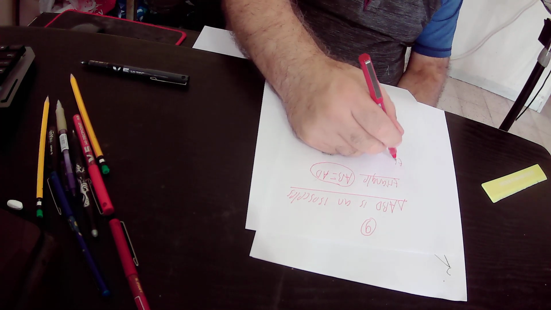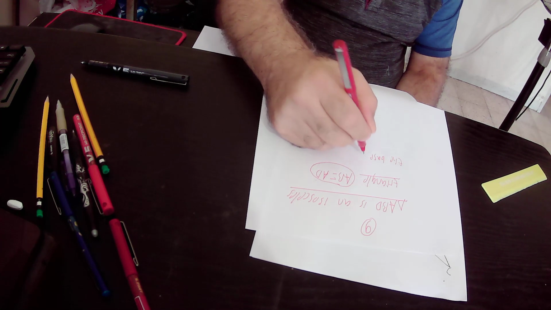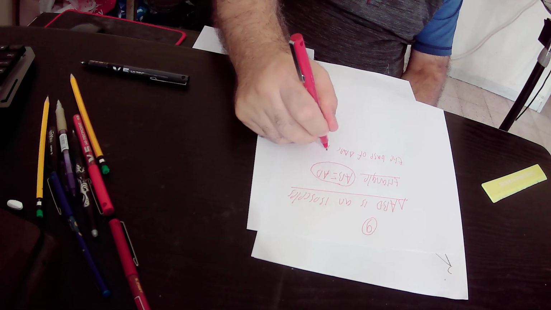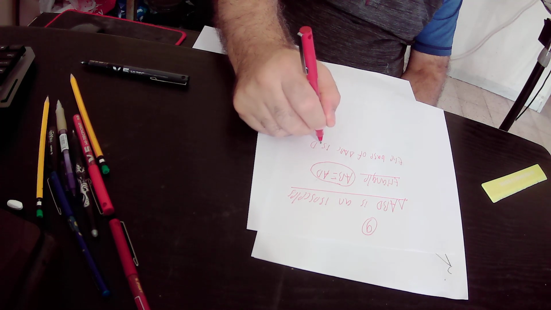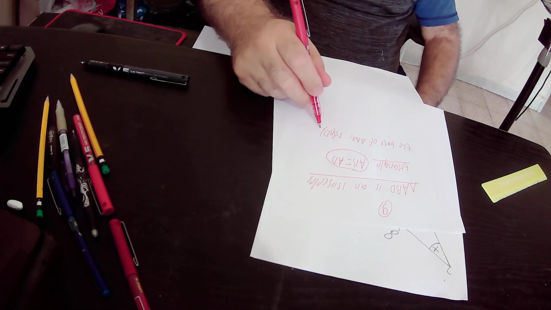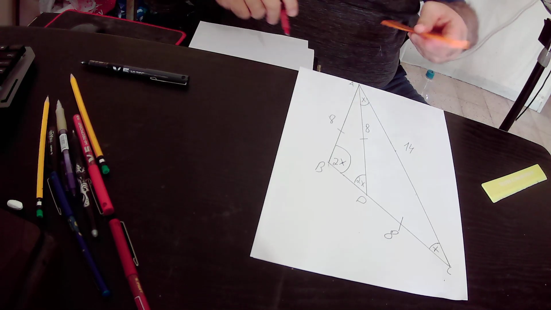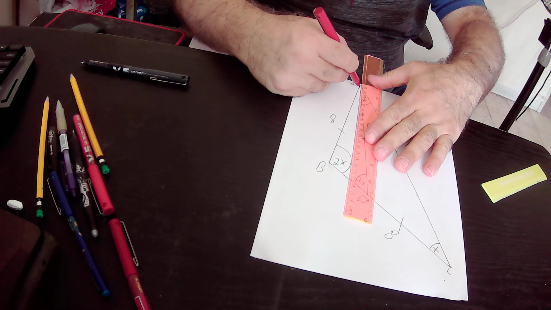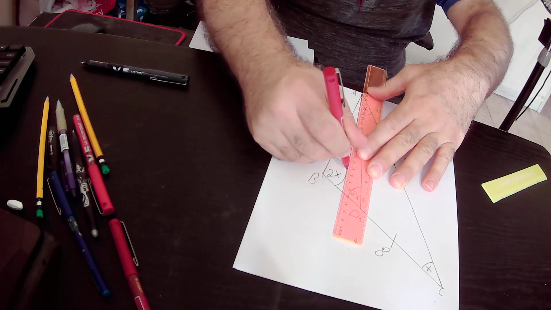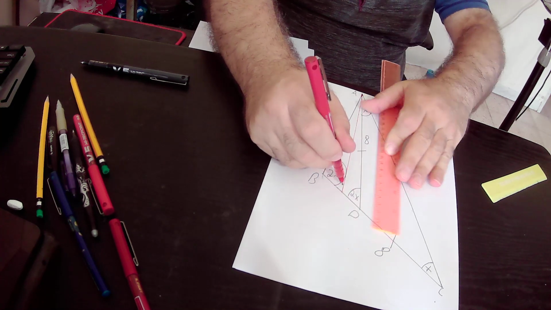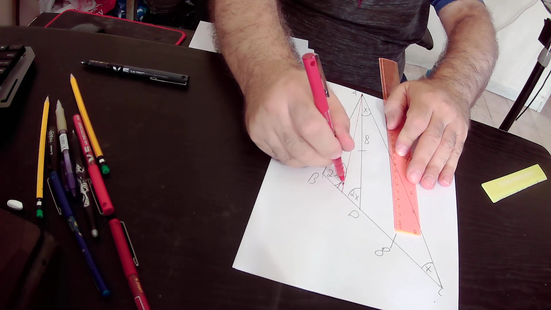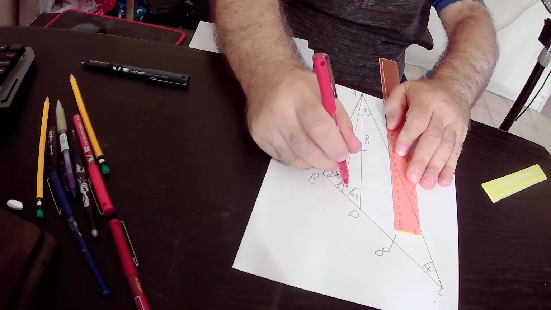The base of triangle ABD is BD, so according to rule number 3, the height to the base BD, therefore this angle, first of all, is a right angle because the height creates 90 degrees with the base, and this angle is also a right angle.